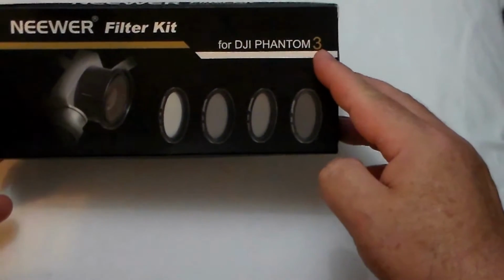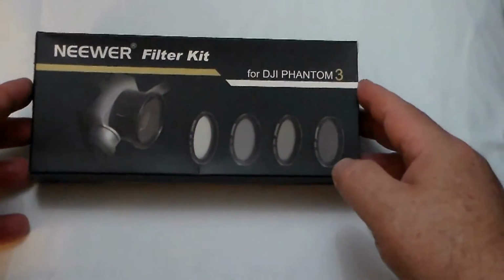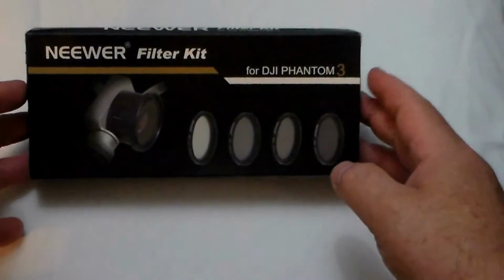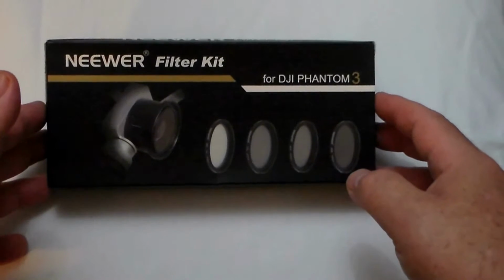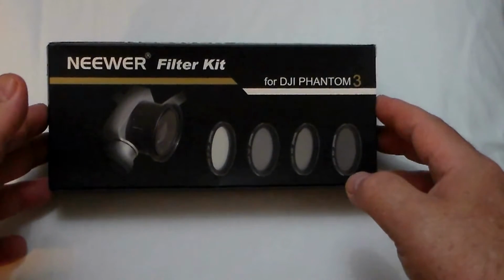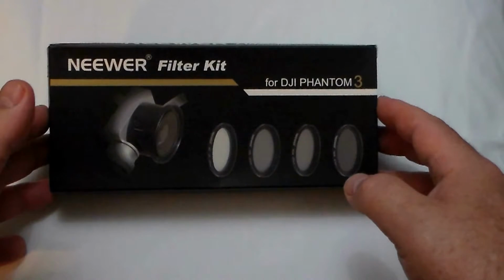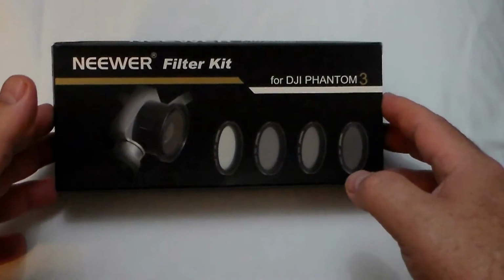Notice for the DJI Phantom 3, when you go out and buy these things, be very careful and be very specific about what it is you're purchasing, because a lot of these filters will only work on either the Phantom Pro and Advanced or the Phantom Standard.